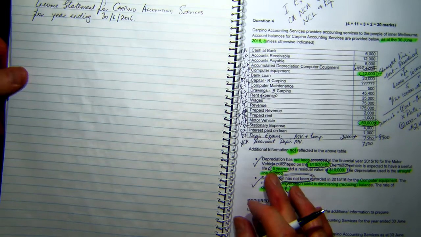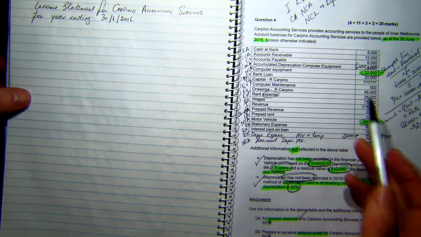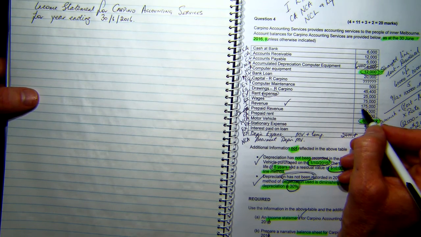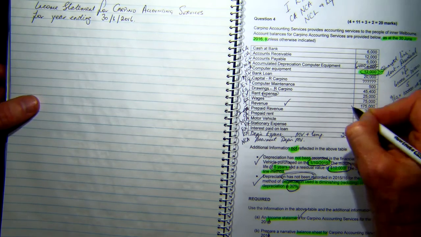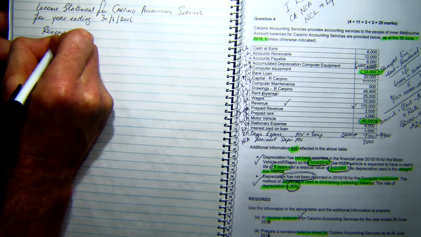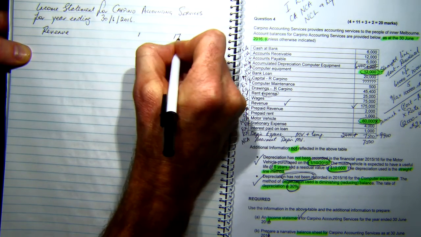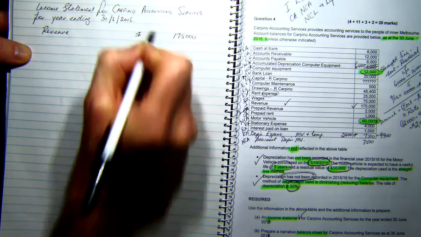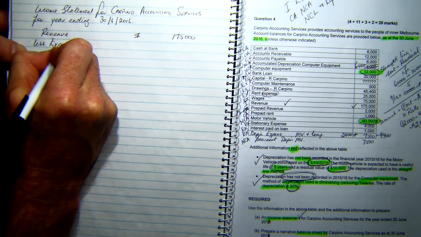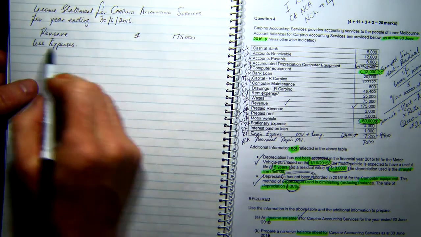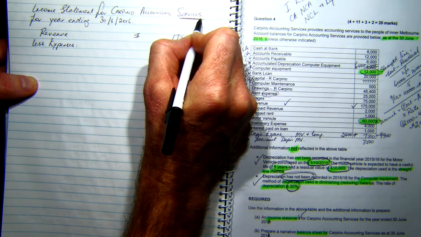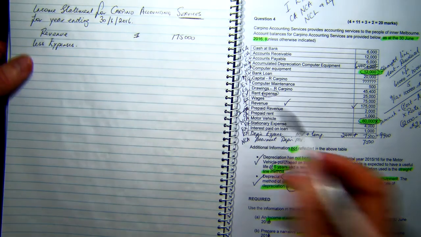So what I'm looking for now is my incomes. So there's my revenue. My revenue is $175,000. Actually, I'll tick it over here. $175,000. Less expenses. Now, I know there's no cost of goods sold because I see that in my title, services. So there's no cost of goods sold for this business. So I just go straight to less expenses.